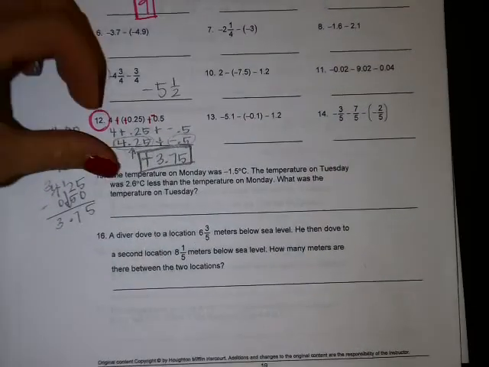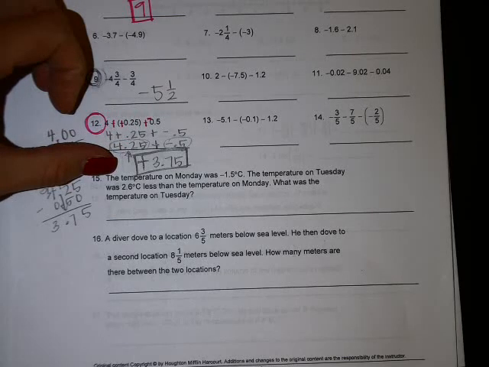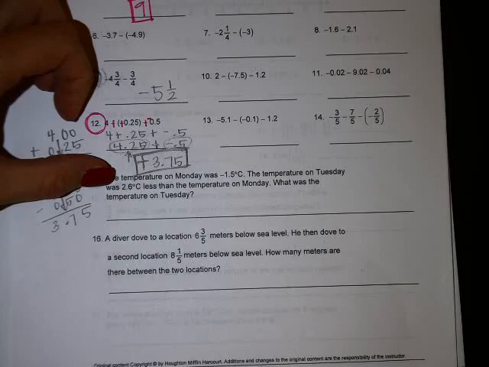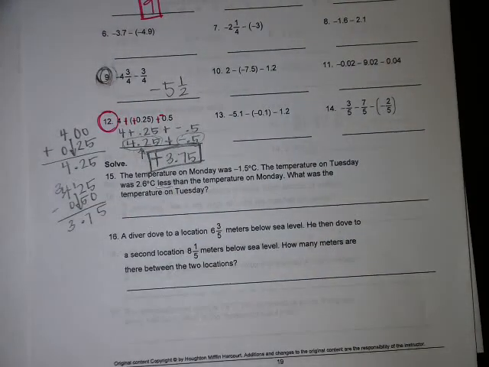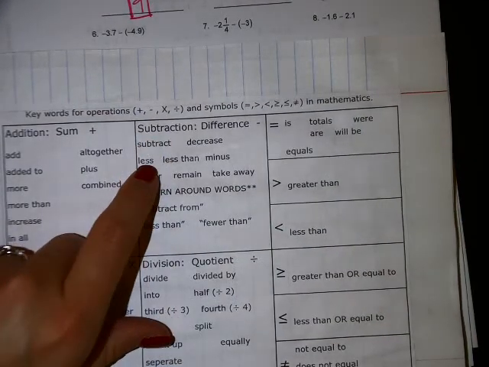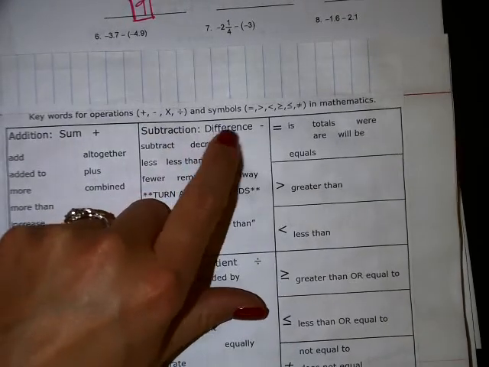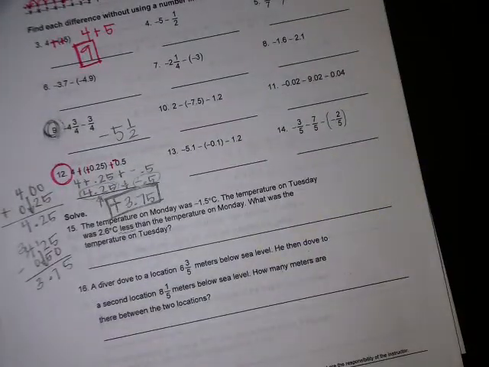Okay. Temperature, let's see. These ones right here, okay, the temperature on Monday was negative 1.5 degrees Celsius. The temperature on Tuesday was 2.6 degrees less than the temperature on Monday. So we write less as a keyword. In your notes, you glued in at the beginning of the year, your keywords. I bet if we look in, yes, subtraction, less. When we hear the word less, we know to subtract. And look, we wrote that down. Subtraction and difference go hand in hand. Subtraction means difference, and vice versa.